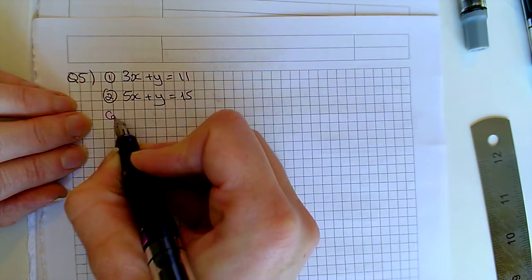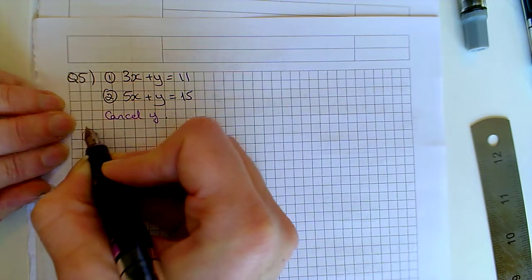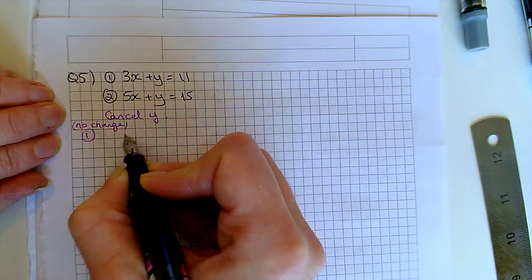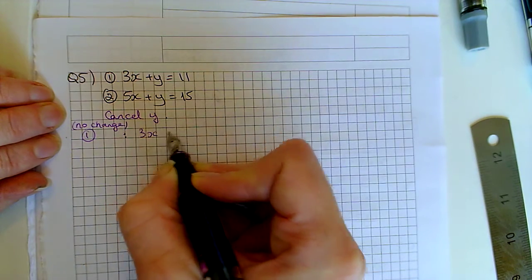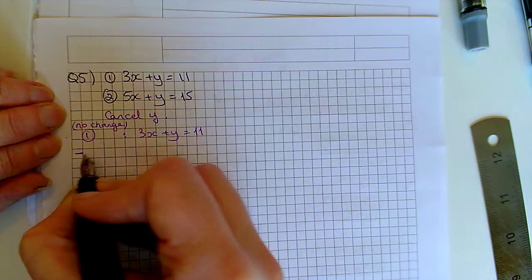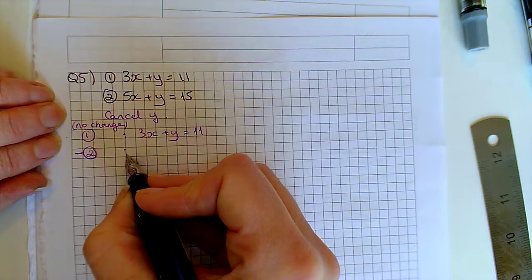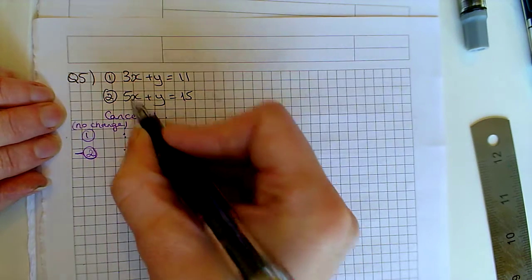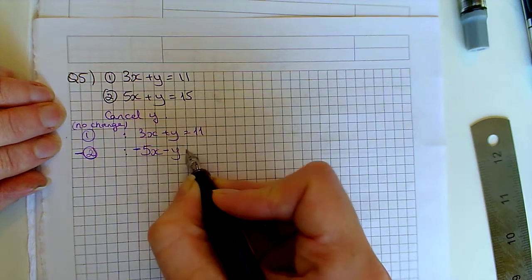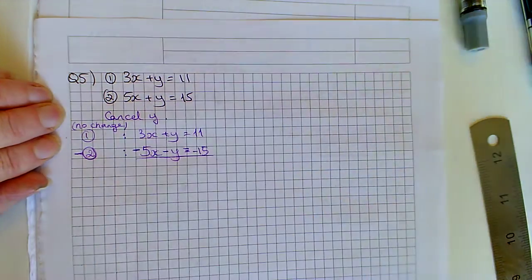So I'm going to cancel y, and I'll do it by equation 1, no change. So I just write down 3x plus y equals 11, and I'm going to do a minus on my equation 2, which gives me minus 5x minus y equals minus 15.